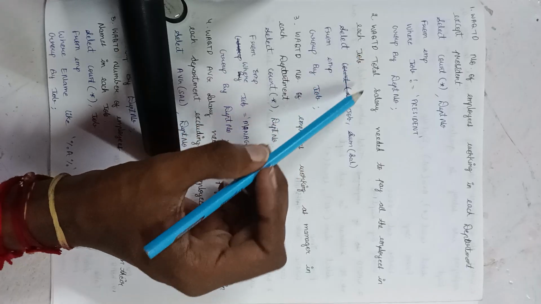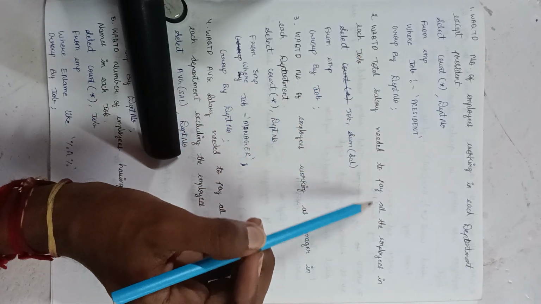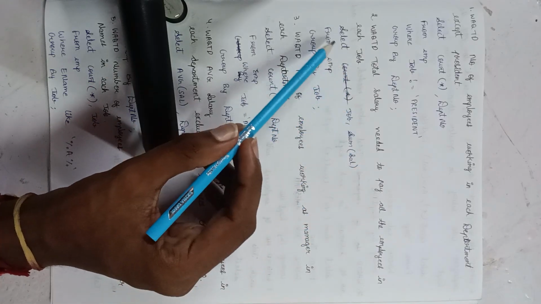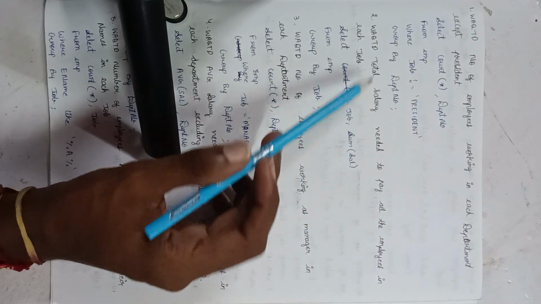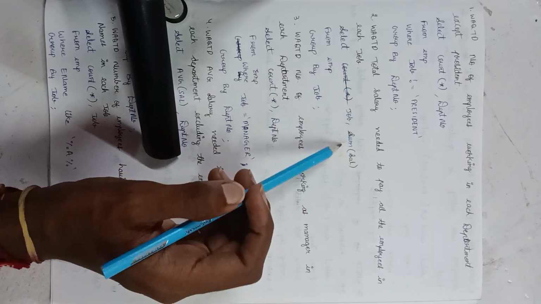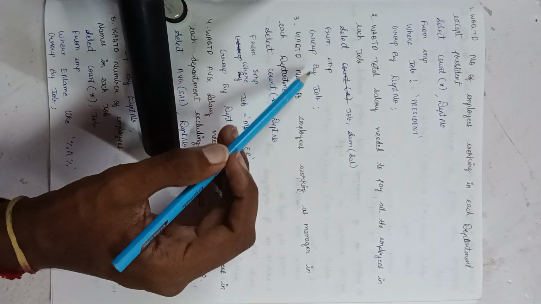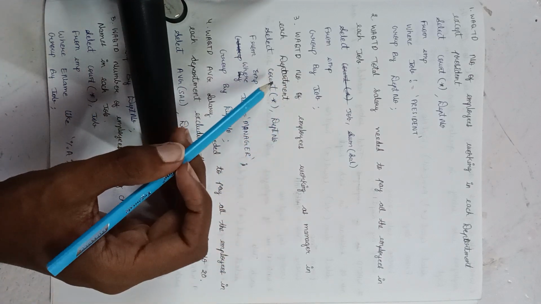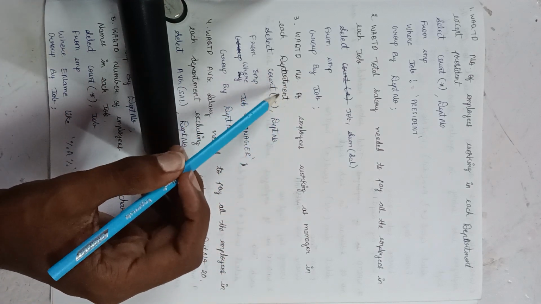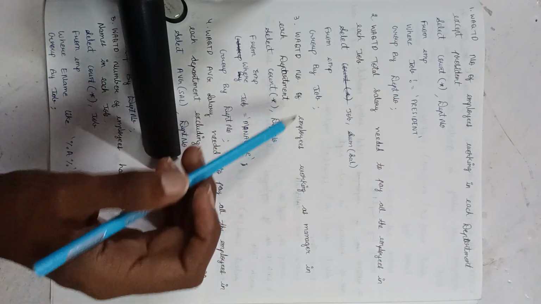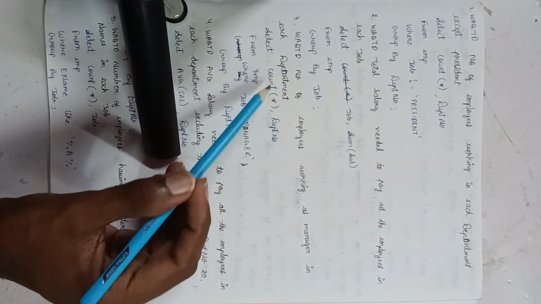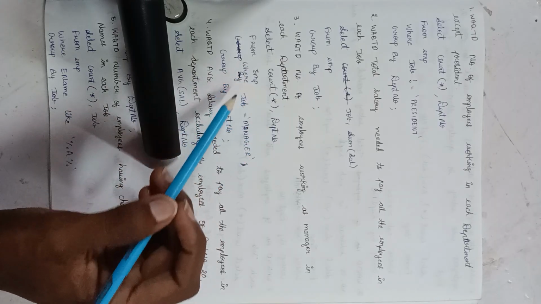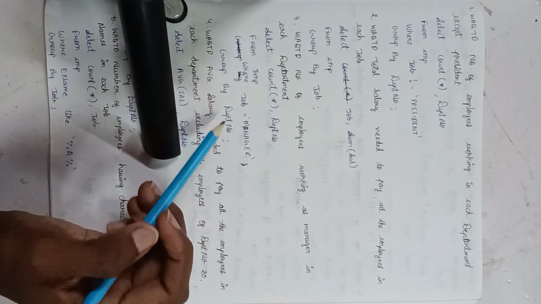Write a query to display the total salary needed to pay all the employees in each job. So here: select job comma, I want the total salary, so sum of sal from EMP group by job. Write a query to display the number of employees working as manager in each department. In each department, for those working as manager, I want the number of employees. Select count of asterisk comma department number from EMP where job is equal to manager group by department number.